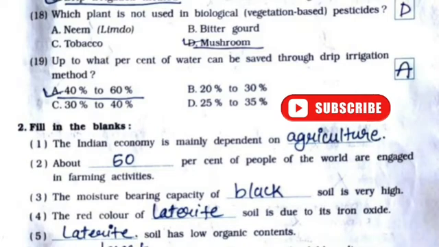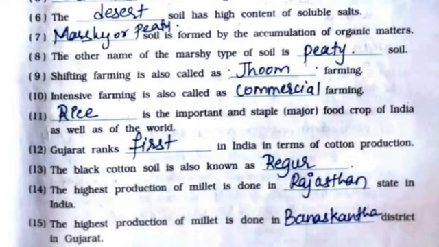First one, the Indian economy is mainly dependent on agriculture. Second, about 50% of people of the world are engaged in farming activities. Third, the moisture bearing capacity of black soil is very high. Fourth, the red color of laterite soil is due to its iron oxide. Fifth, laterite soil has low organic contents. Sixth, the desert soil has high content of soluble salts.